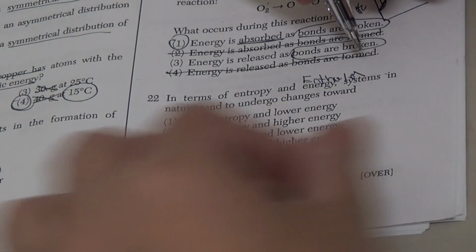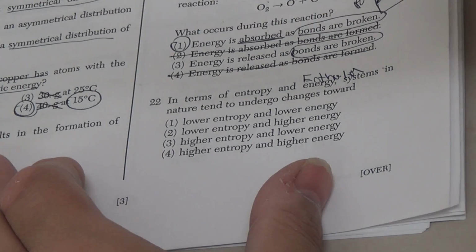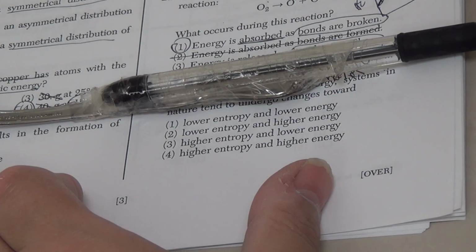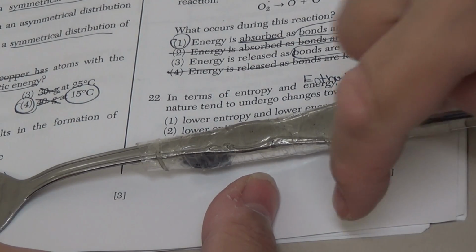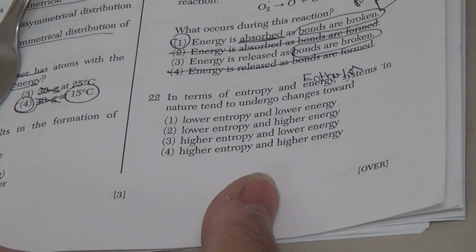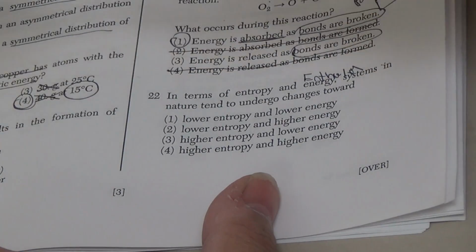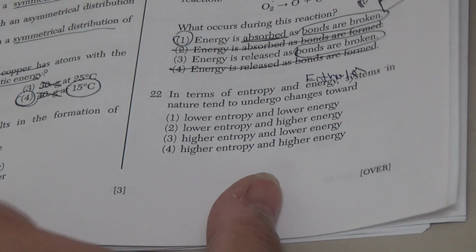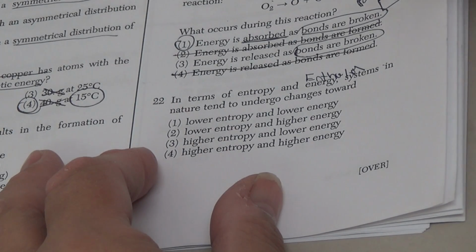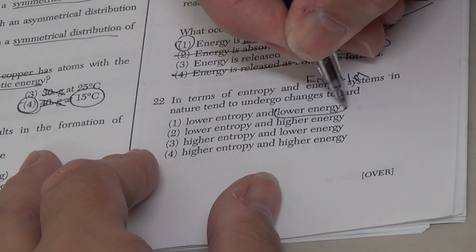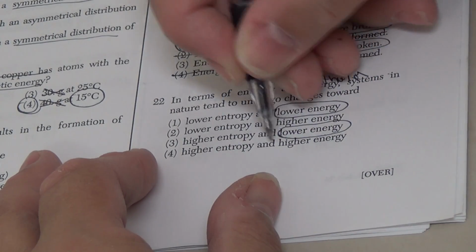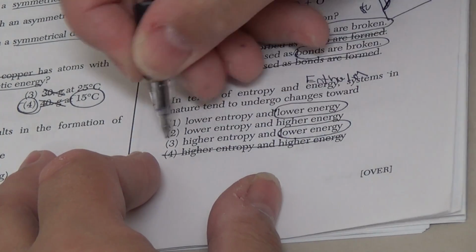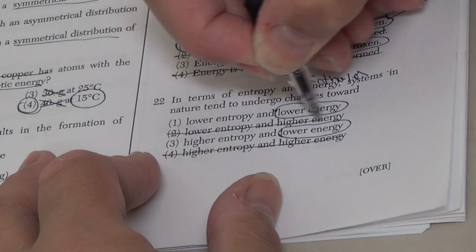Nature will always favor lower energy states. That's why an object at rest will remain at rest until you act upon it by an outside force. We call that inertia. So nature will favor lower overall energy. We can eliminate choice 4 and we can eliminate choice 2.